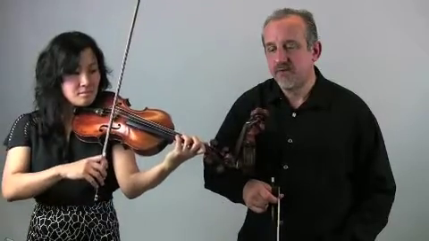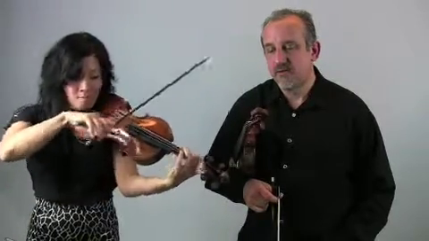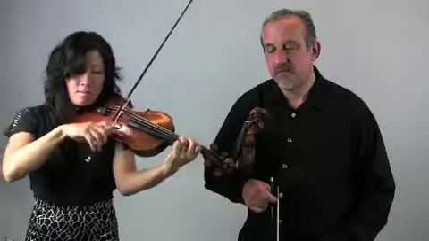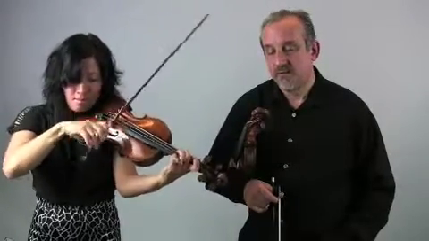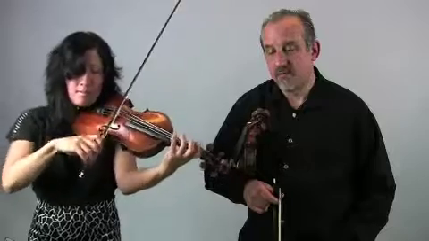I'm going to have Kayo play bar 26 to 29 of the violin 2 part. Notice that each one of the notes that she plays starts from a stop bow on the string, like this.